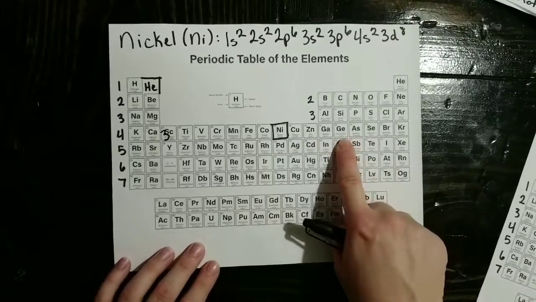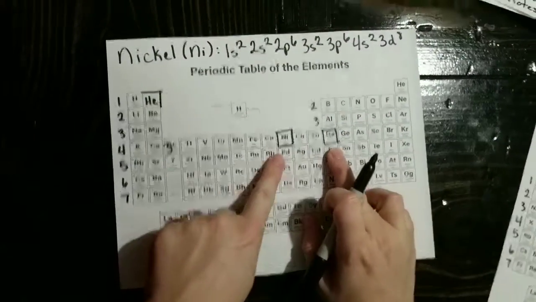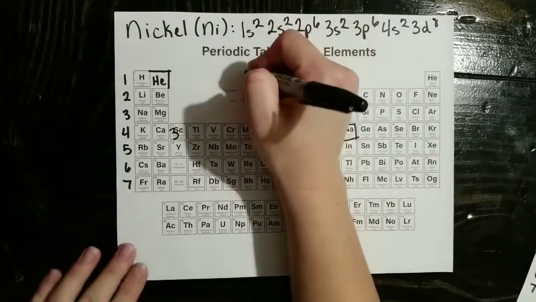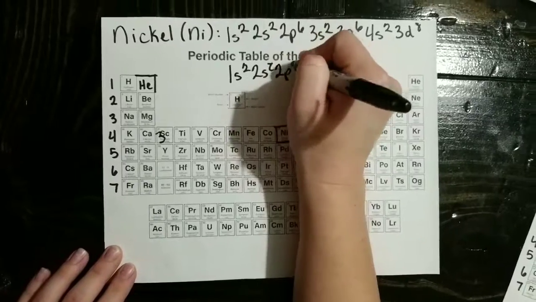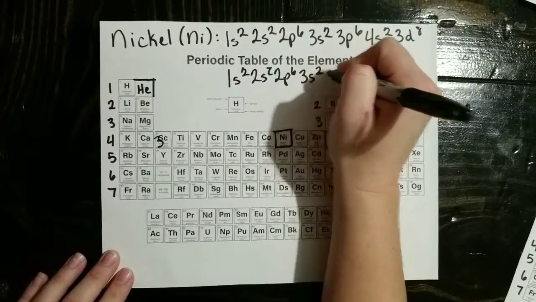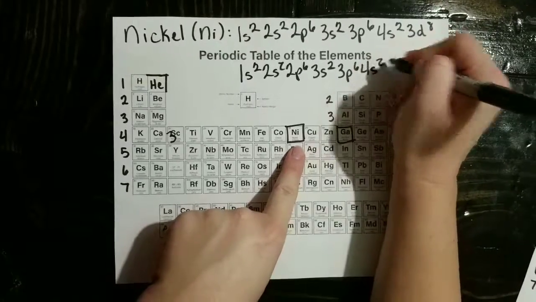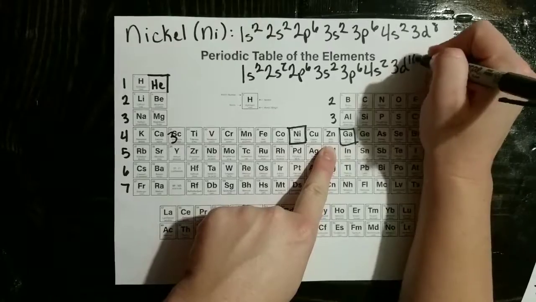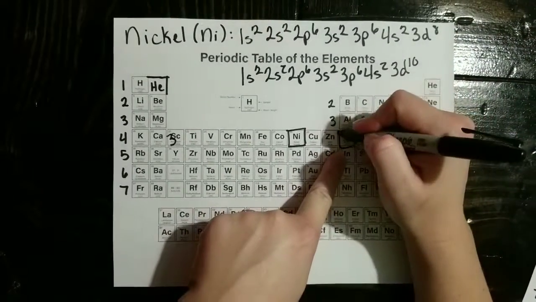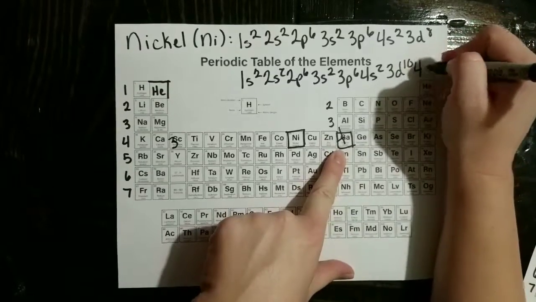I'll do one more example. If I wanted to go to gallium, for example, my electron configuration would be very similar. 1s2, 2s2, 2p6, 3s2, 3p6, 4s2. I would fill my D block completely, 3d10. Then I would be back at the fourth energy level. This would be 4p1.